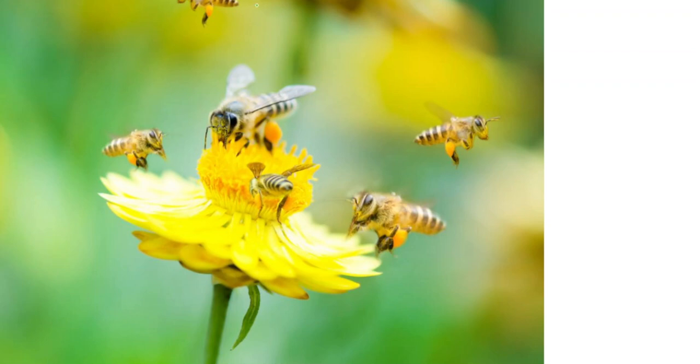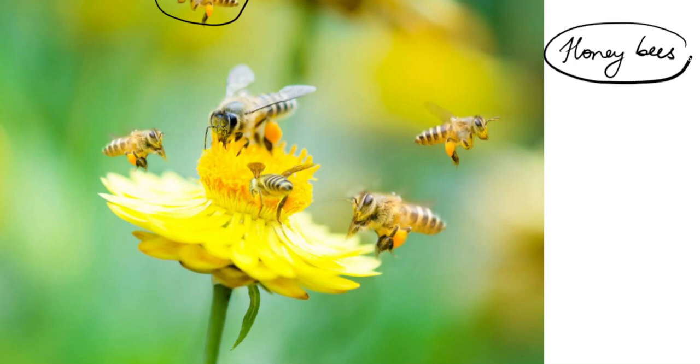You can see that honeybees are the major pollinators. The maximum pollination is done by honeybees. Maximum number of plants are pollinated by honeybees. So you should know. Now coming to the next part, that is self and cross pollination.